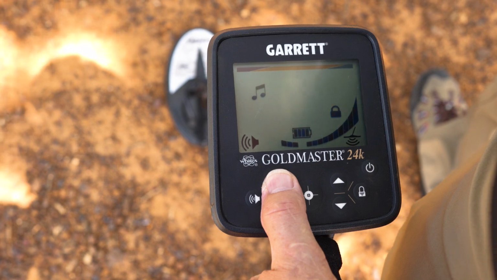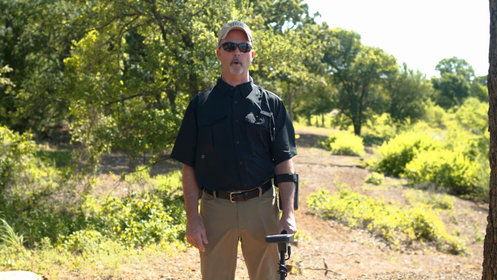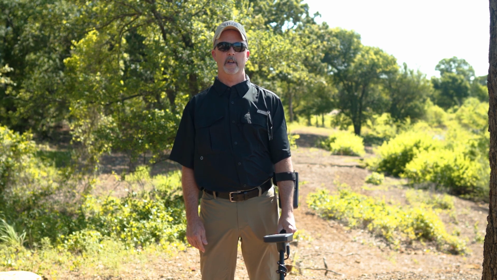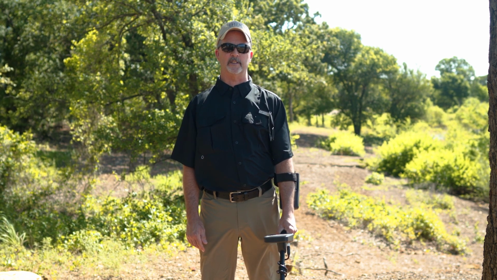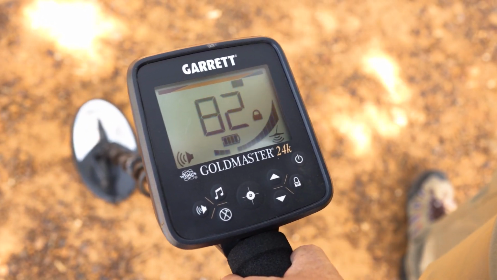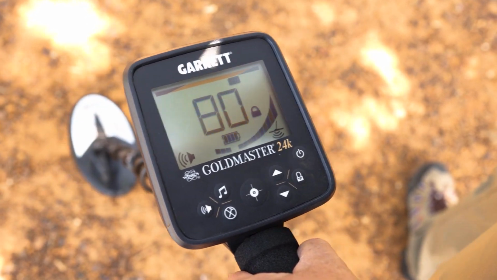To use the zip mode, tap the audio mode icon to turn the music note symbol off. In zip mode, the GM24k will produce a standard VCO zip sound on all targets. The audio pitch and volume rises as the strength of the target signal increases. Listen as we go over the small gold nugget and the small piece of iron trash again. They both have the same zippy kind of sound.